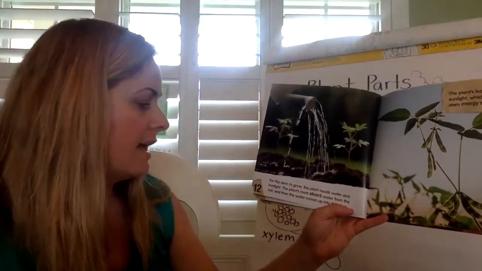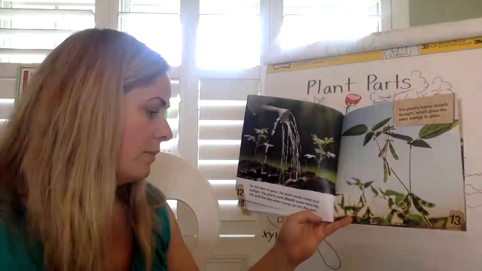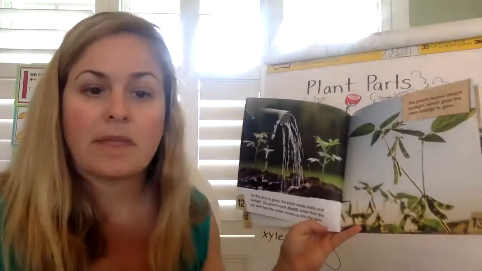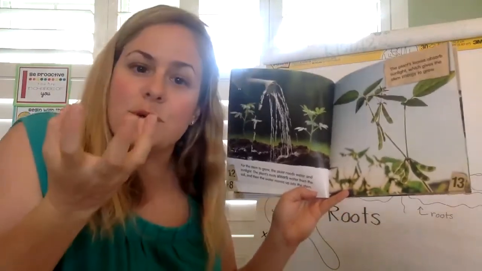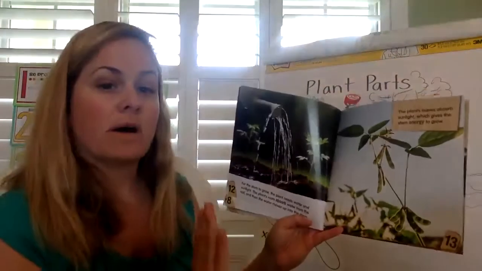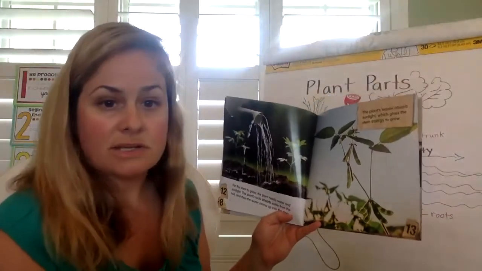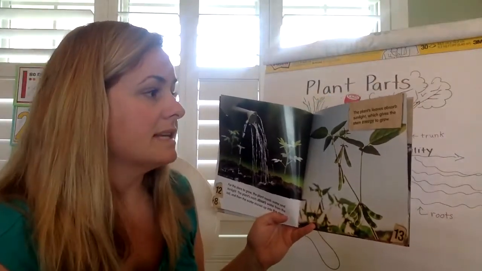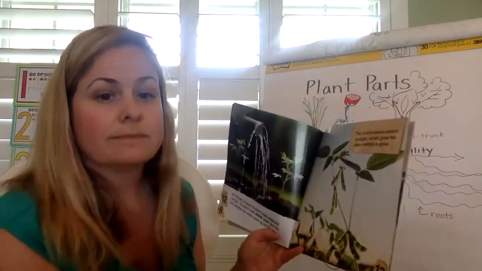For the stem to grow, the plant needs water and sunlight. The plant's root absorbs water from the soil, and then the water moves up into the stem. What does absorb mean? If we think about a sponge absorbing water, that means it soaks up the water. So the water goes up into the plant through the stem, just like a straw. The plant's leaves absorb sunlight, which gives the stem energy to grow.